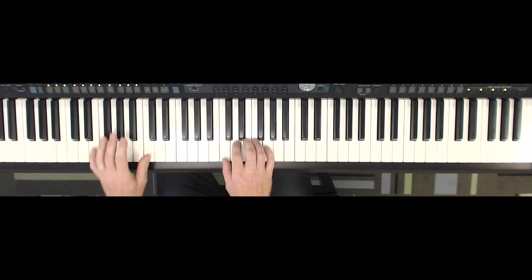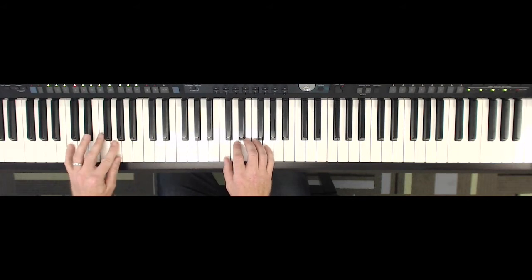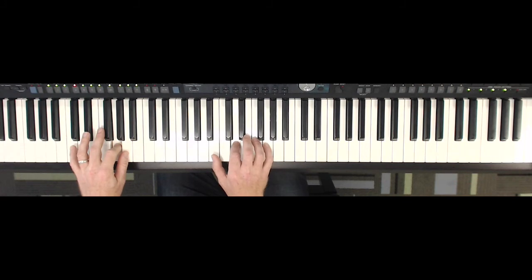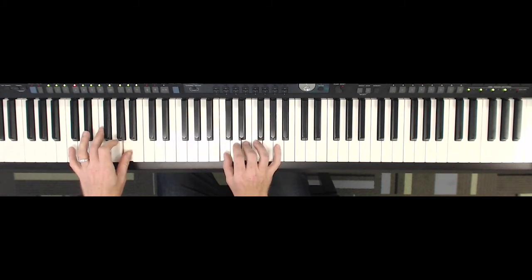Or we can, of course, double the length of each chord. We can play that pattern twice on each chord if you want. Like Rock Ballad Pattern number 4.